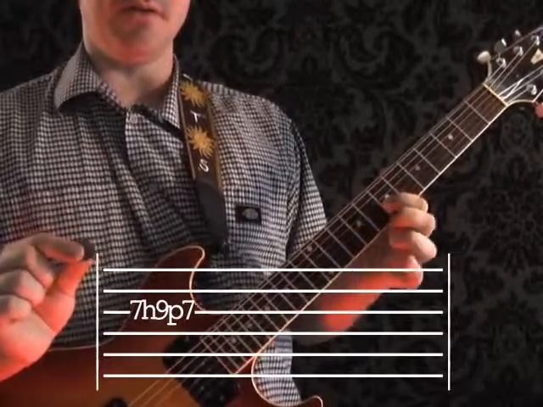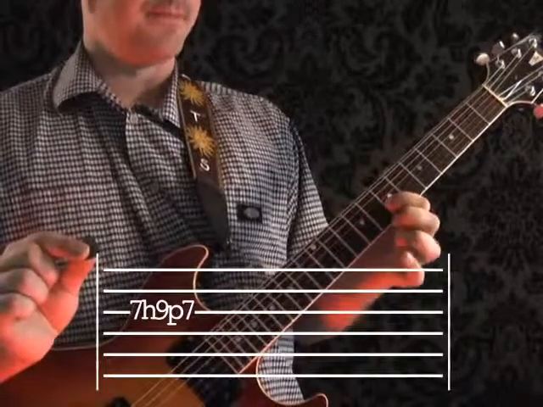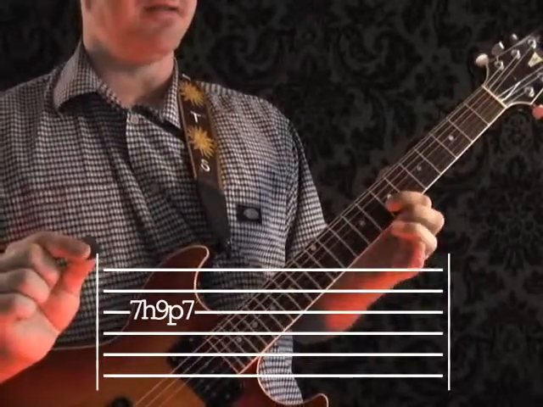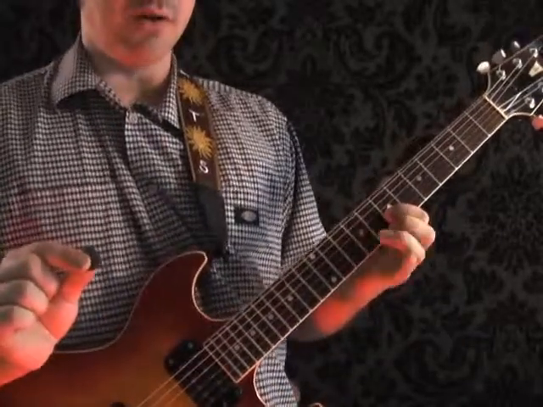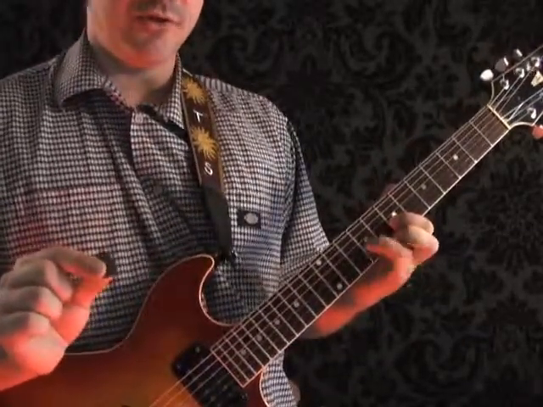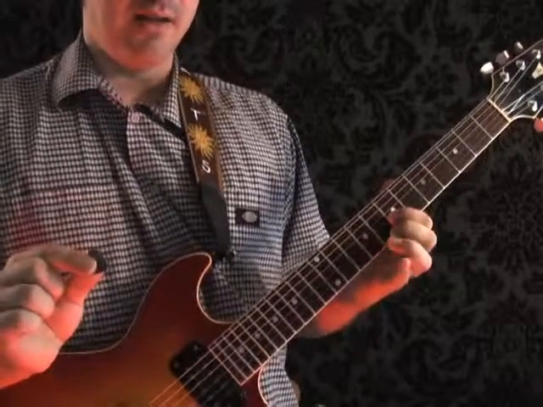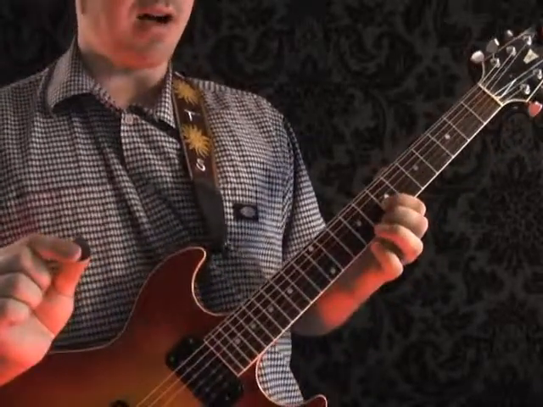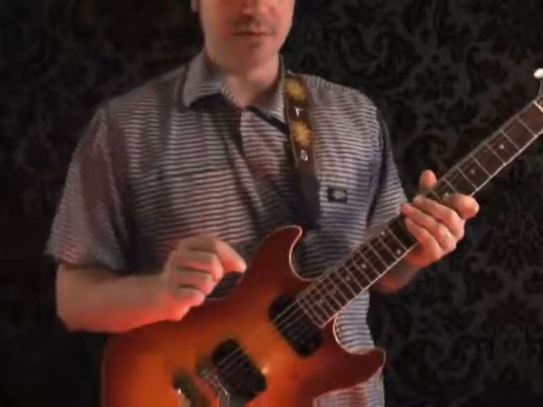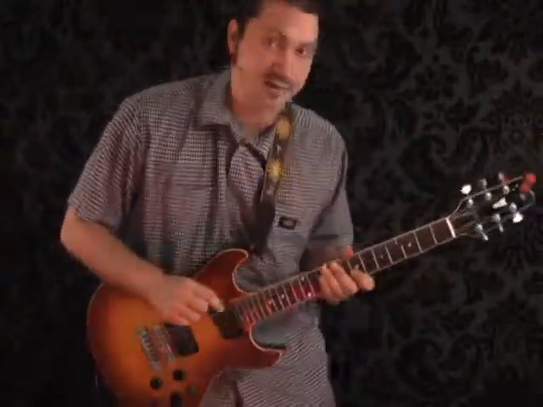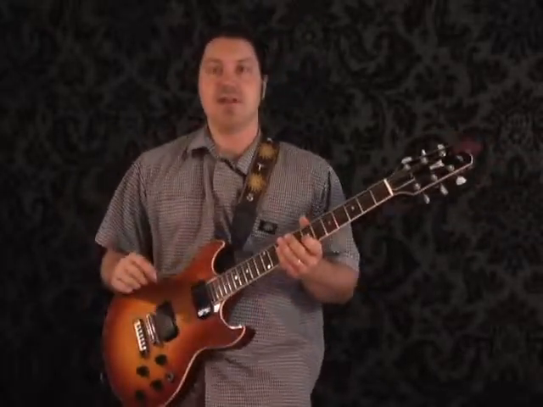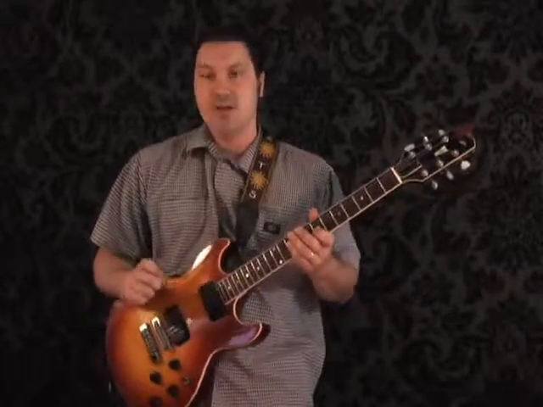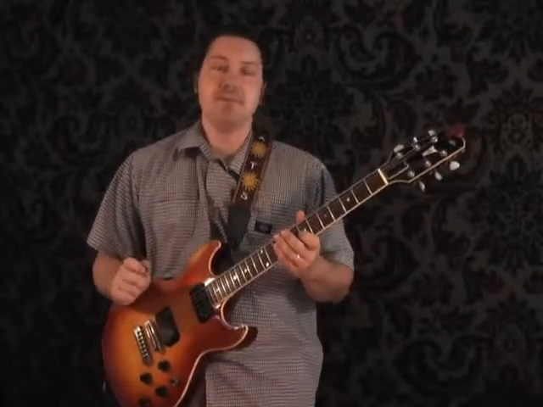If you just keep doing it over and over, you have indefinite hammer-ons and pull-offs. Now that's called a trill. A trill is represented by a TR above the notes, or sometimes it has a squiggly line above the notes. So trill is abbreviated TR, and it's just a series of hammer-ons and pull-offs. Okay, now let's move on.